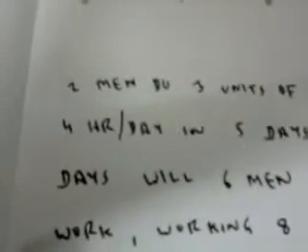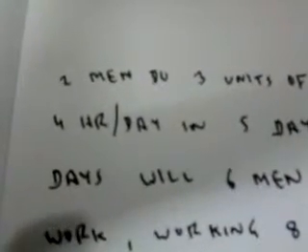After this session you should understand the basic principle of unitary method most clearly. We take a simple example. Two men do 3 units of work working 4 hours a day in 5 days.